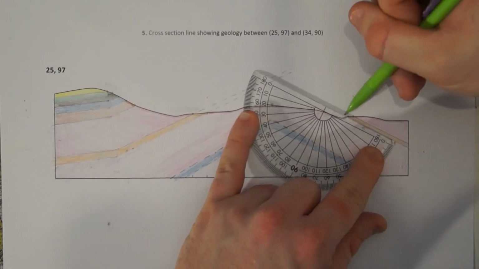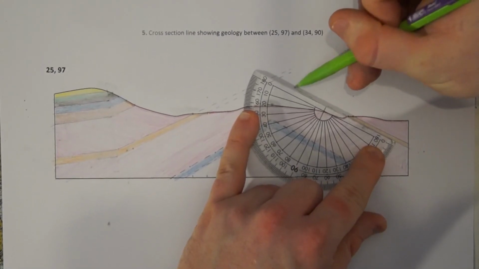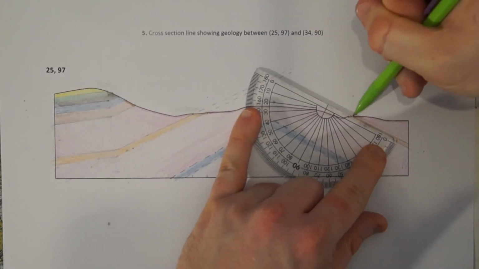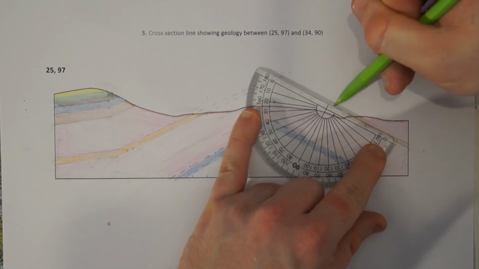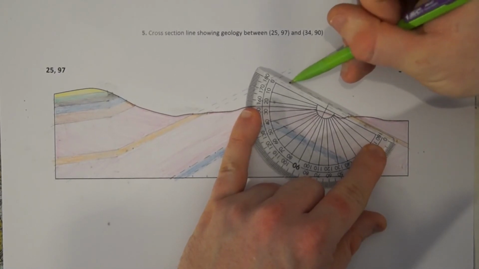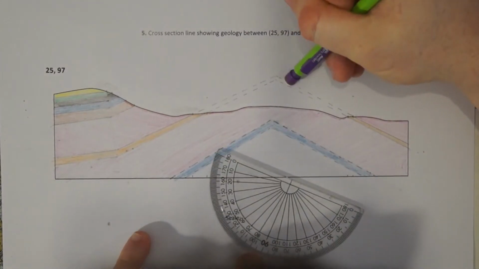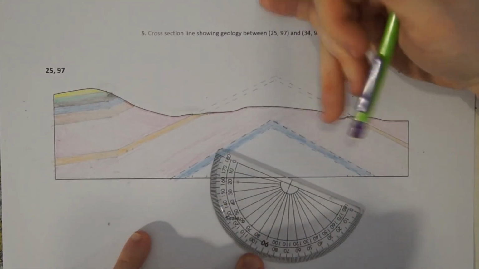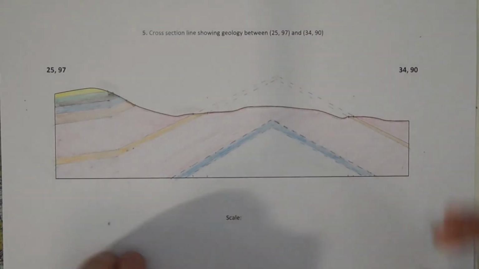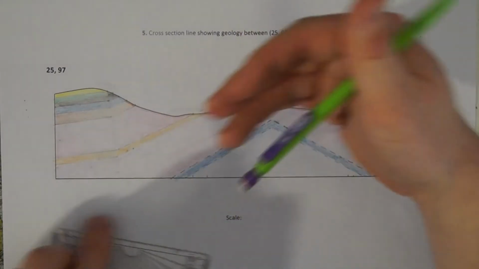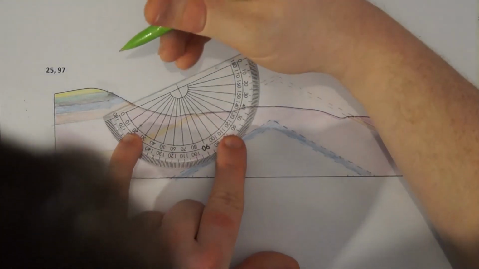And I always find that when I'm doing folded rocks, I always end up having to use a rubber because I'm apparently pretty poor at judging. So that's showing where our sandstone would continue.